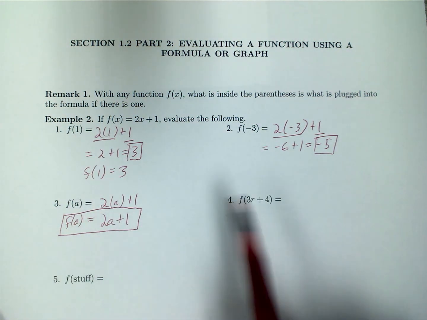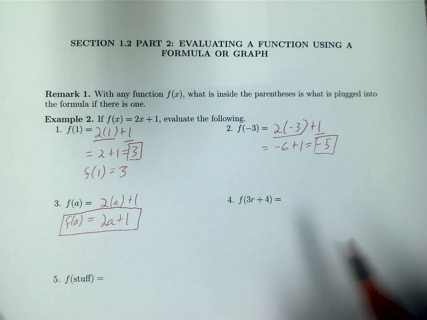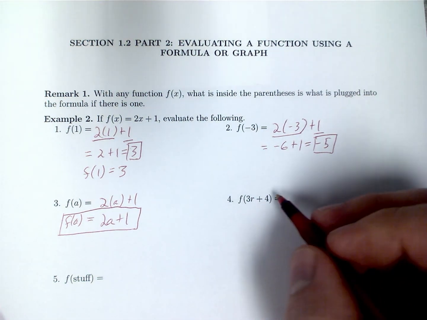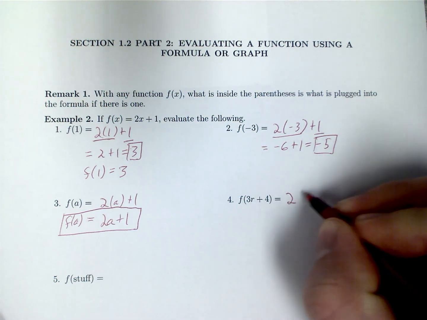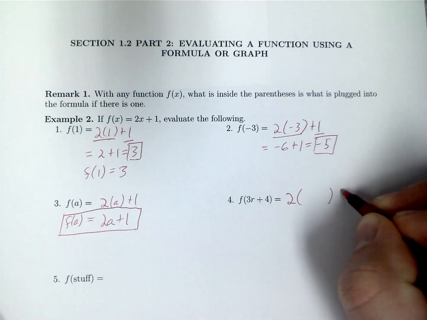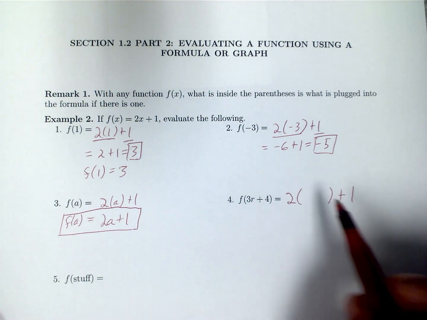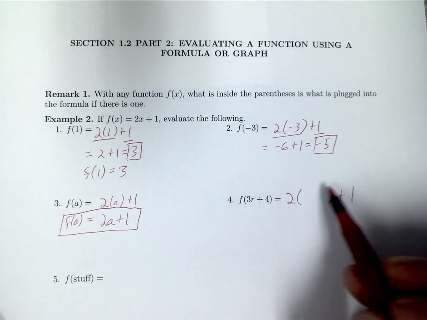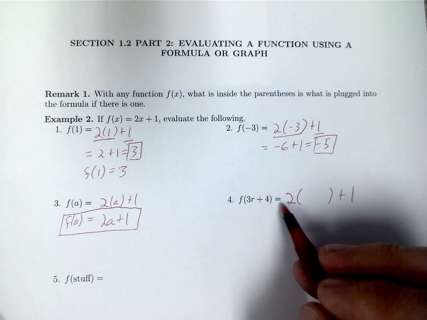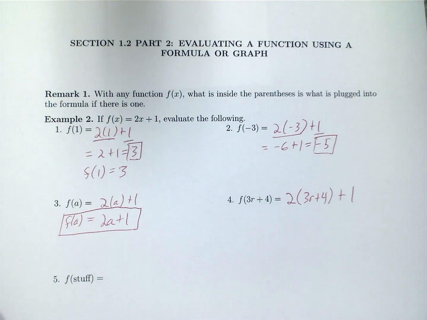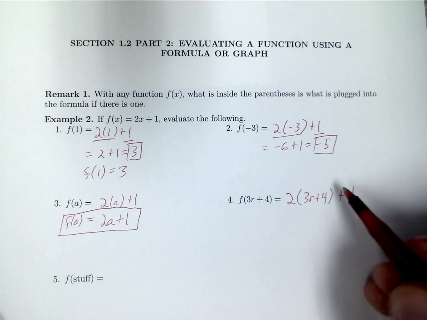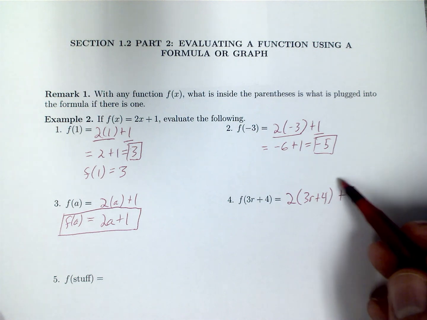And this leads us to the next part. What do we do here? Well, if we had 1, what did we do? We plugged it in. But now we have 3r plus 4. So instead of plugging in 1 right there, we're plugging in 3r plus 4. And what does this scream to do? There are no exponents, so we don't have to do that.